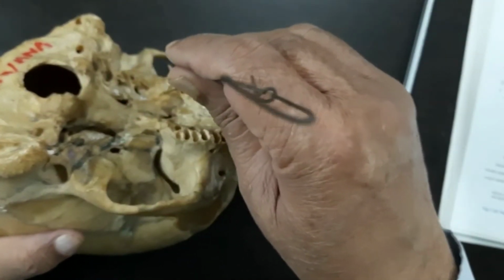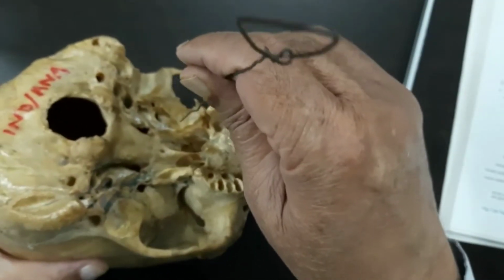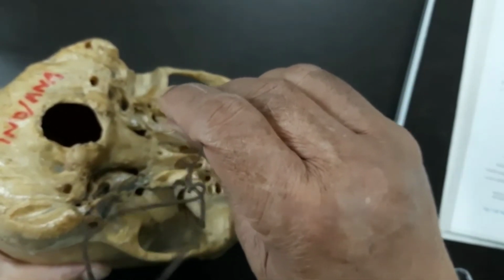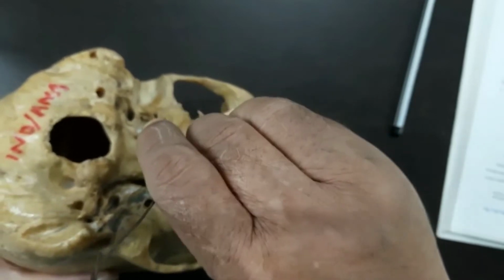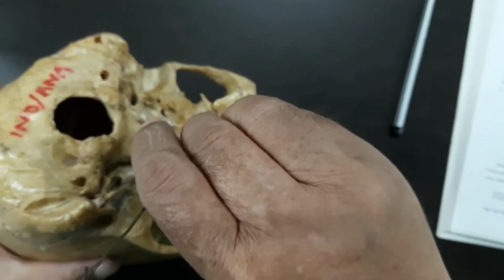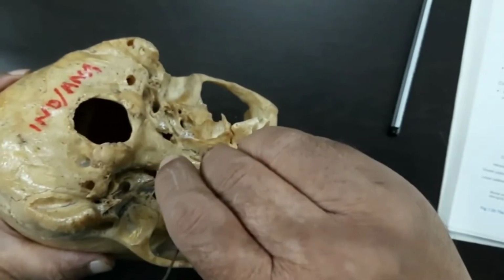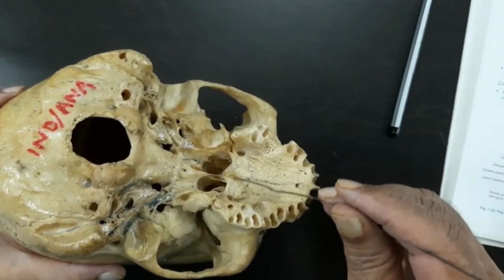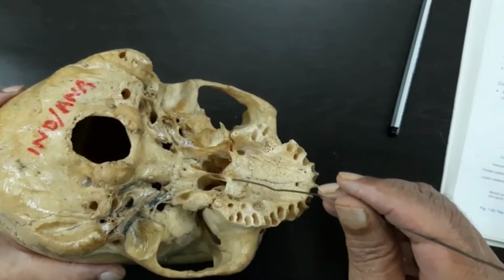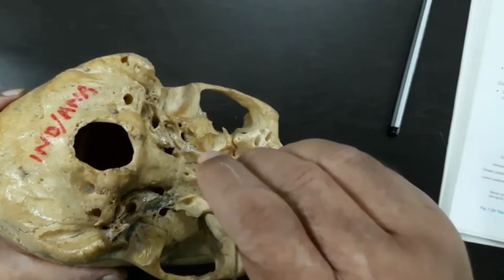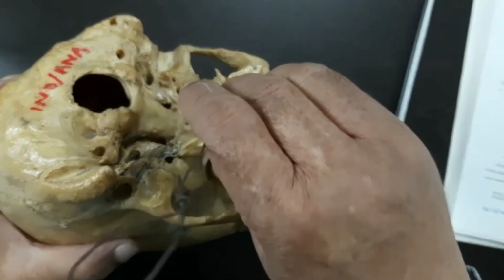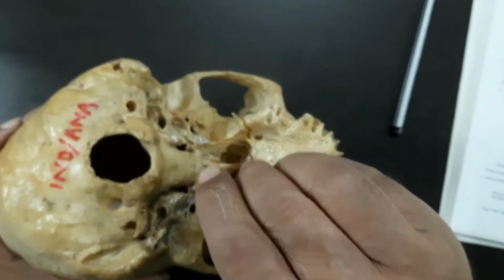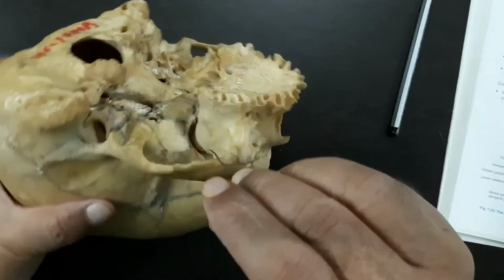This is the medial pterygoid plate, this is the lateral pterygoid plate, and just in front of the root of the pterygoid plates is the perpendicular plate of the palatine bone. This plate here is the horizontal plate of the palatine bone, and at right angle to it is the perpendicular plate, which forms the medial wall of this fossa.